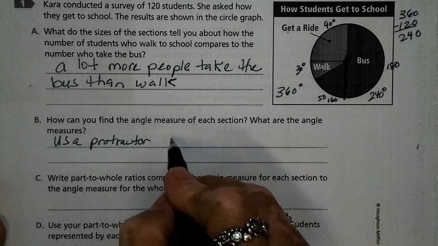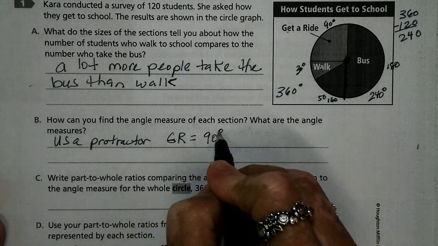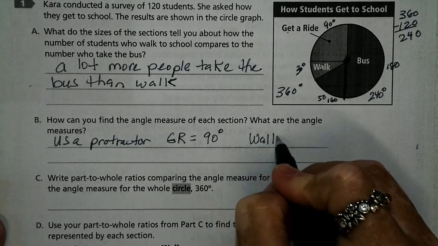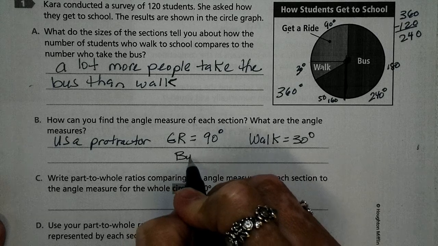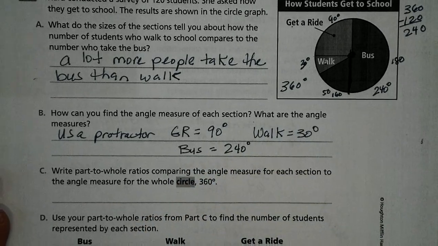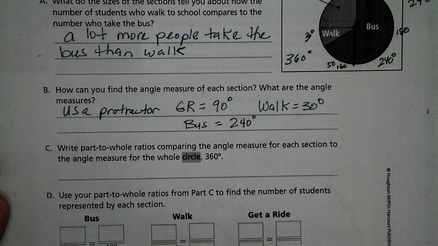Gotcha. All right, so I'm going to abbreviate. So we're going to say that get a ride is 90 degrees. We're going to say that the walkers were 30 and that my bus riders were 240, right? All right, so now we're going to write the ratio.